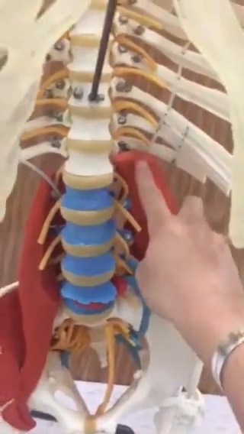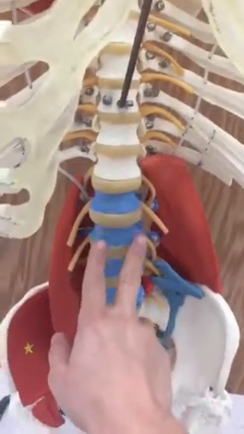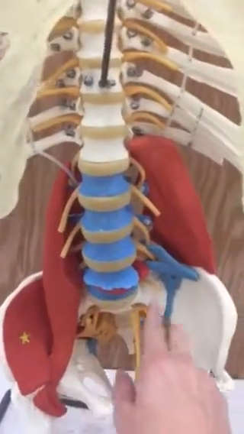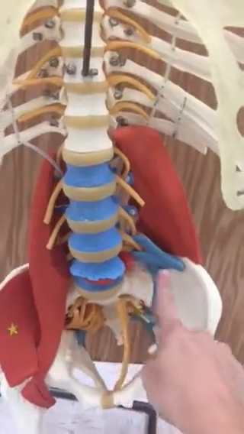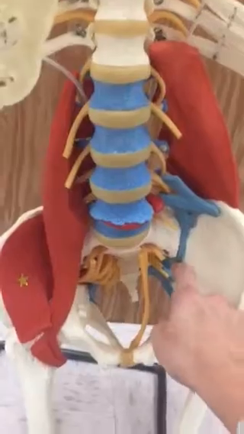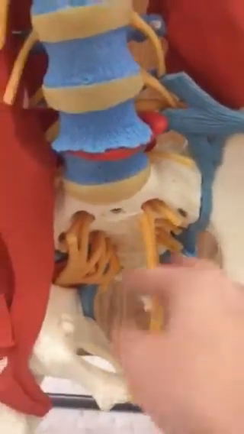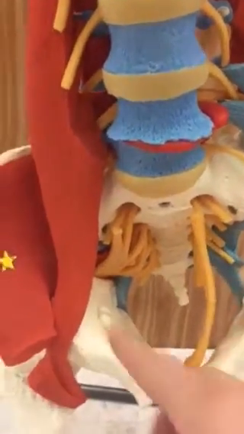So here you can see the quadratus lumborum. You can see all of these discs between the adjacent vertebra. There's your iliolumbar and your anterior sacroiliac portion of the ligament. You can also see in here a little bit better your sacrospinous going from the sacrum to the ischial spine. You see a lot of those nerves coming out.